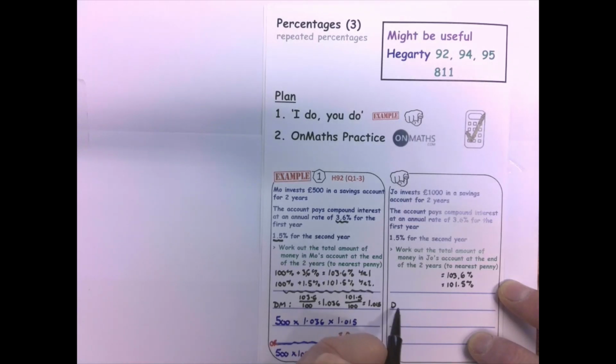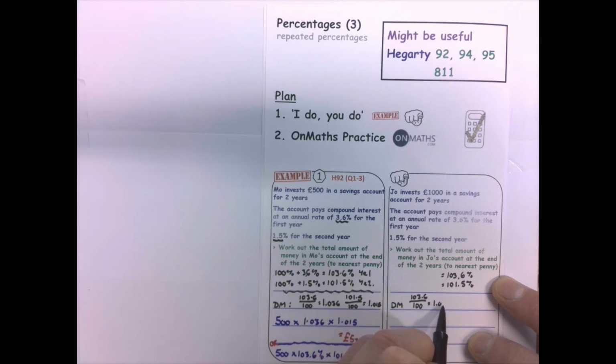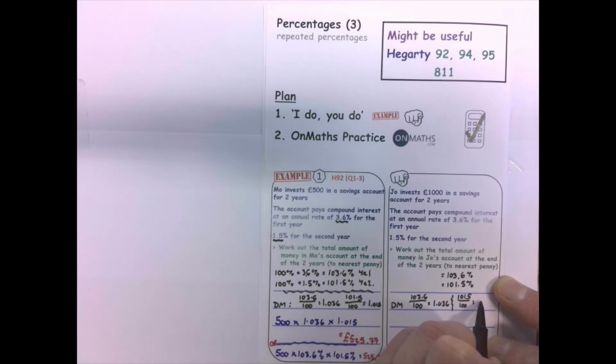So the decimal multipliers are going to be the same, aren't they? They're going to be 103.6 over 100, which is 1.036, and 101.5 over 100, which is 1.015.